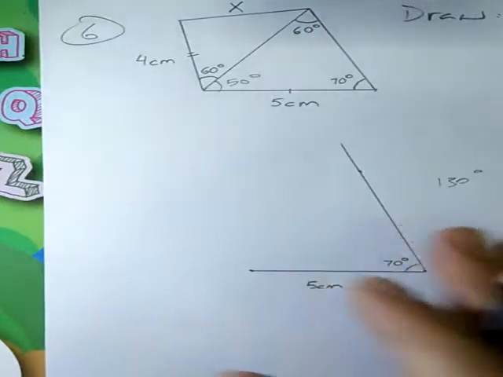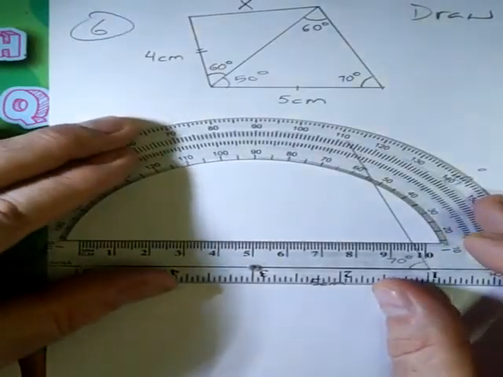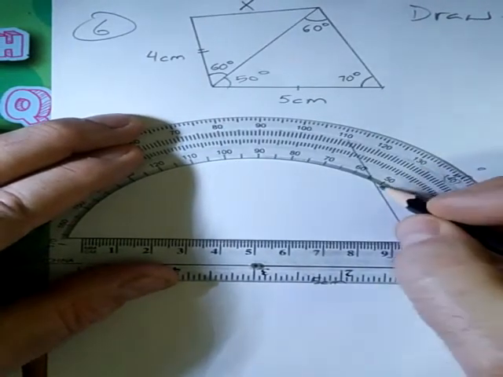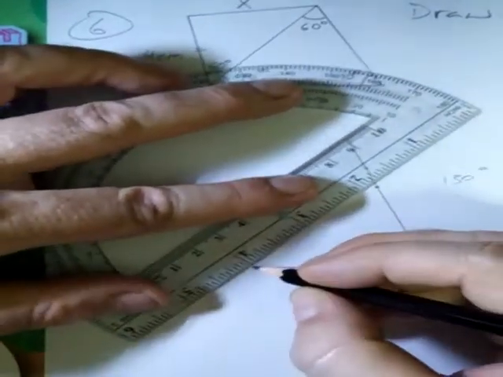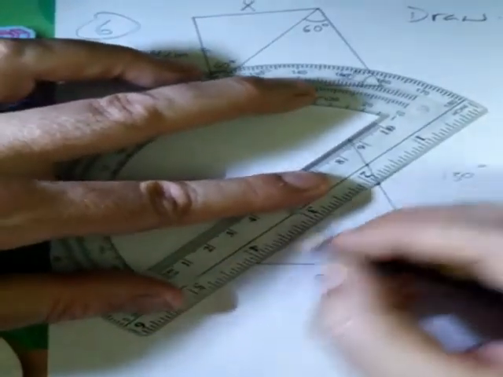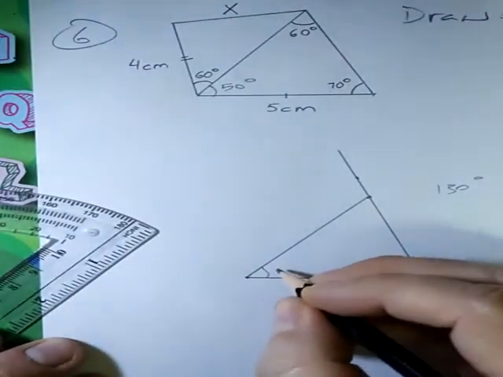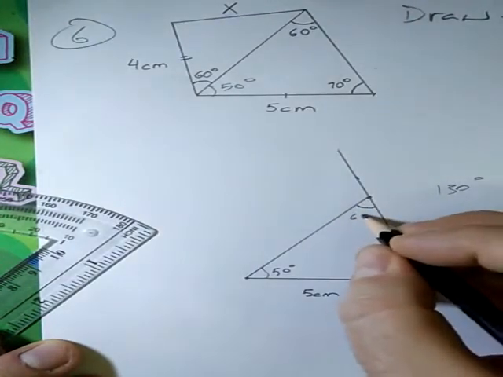So what I'm going to do is draw a 50-degree angle from this point right here. 50 degrees is right here. I draw a line through those points to that point. So I can label this as 50 degrees, and this was given as 60 degrees.